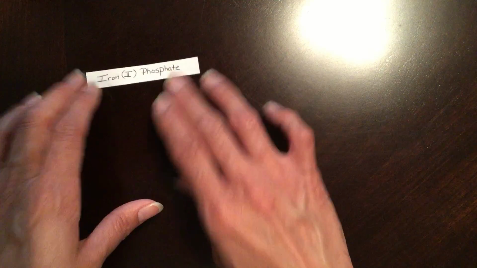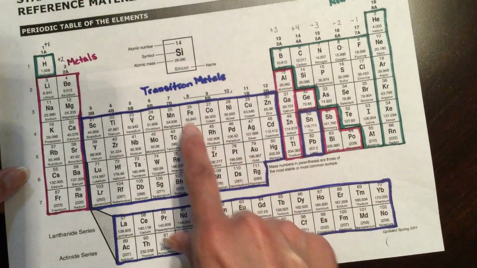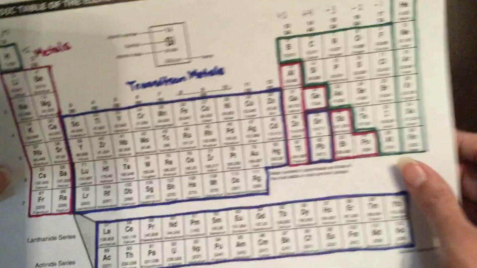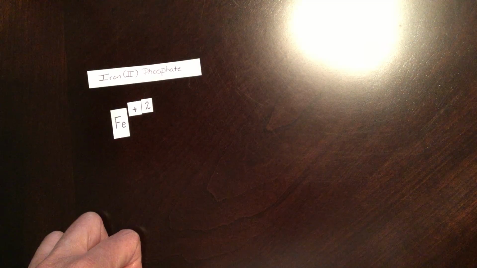Alright, I'm going to do 3 more. And the next one is going to be iron 2 phosphate. Well, we know that iron is Fe. And more than likely it is a transition metal because there's a Roman numeral here. So just to be on the safe side, I'm looking over here. Iron is right here. It is a transition metal. But then I'm stuck with, oh, let me put the 2 before I forget. I'm looking at this and it says phosphate. ATE, it is a polyatomic ion.